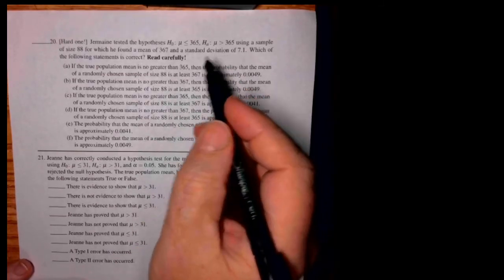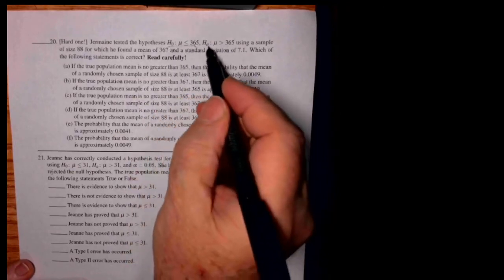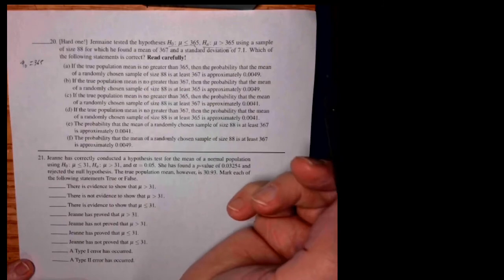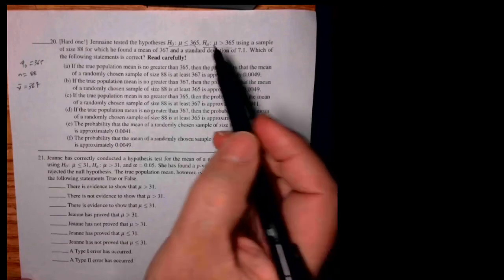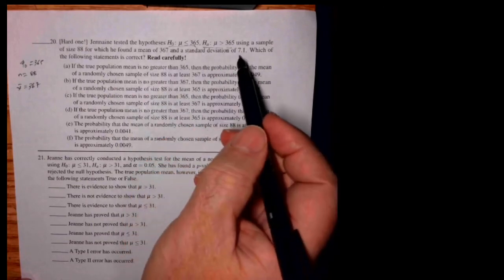All right, so hold on. Before we even get to the answer, let's talk about this. We have our hypotheses here. That's easy, and so we would have mu naught is certainly 365. We have n, the sample size, is 88. X bar, the sample mean, is 367. And the sample has a standard deviation of 7.1, so S is 7.1. So the standard deviation we have here is from the sample and not from the population.